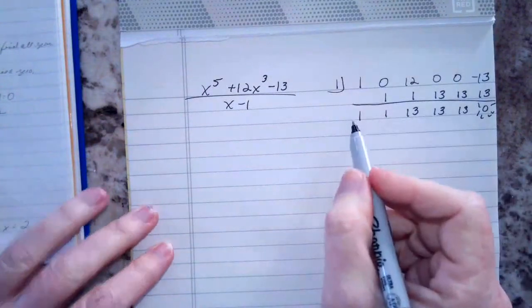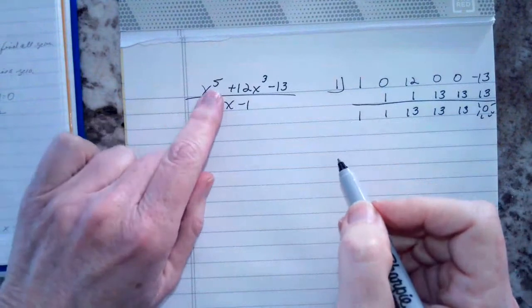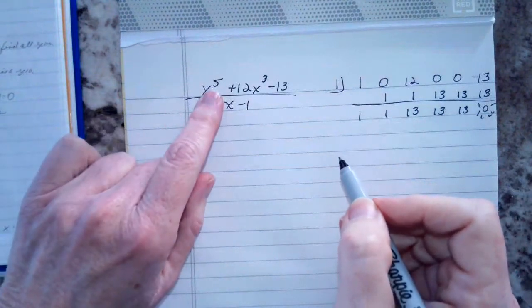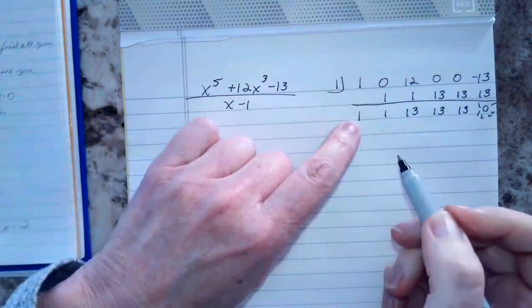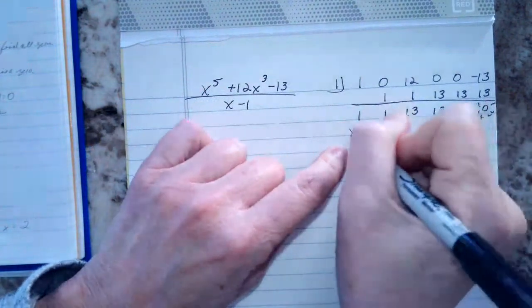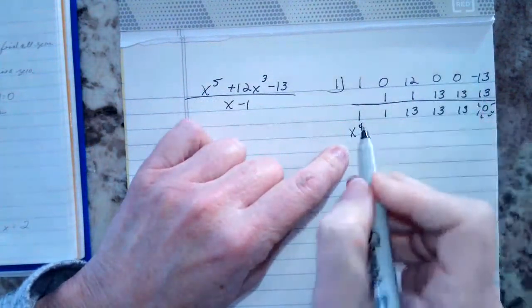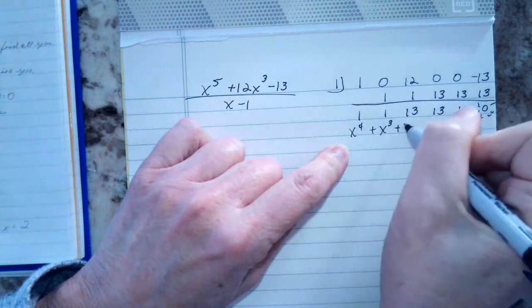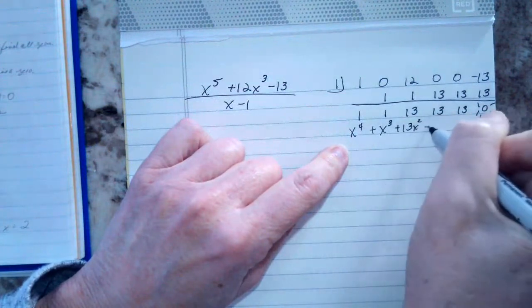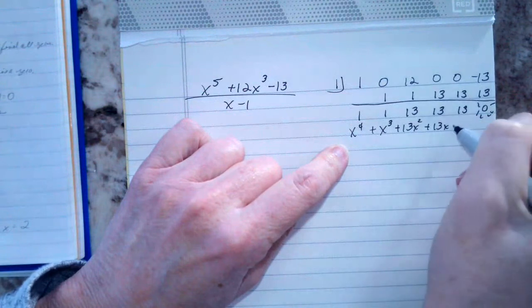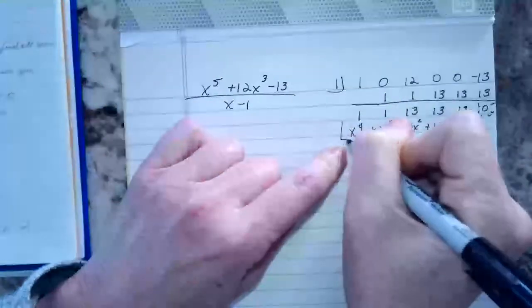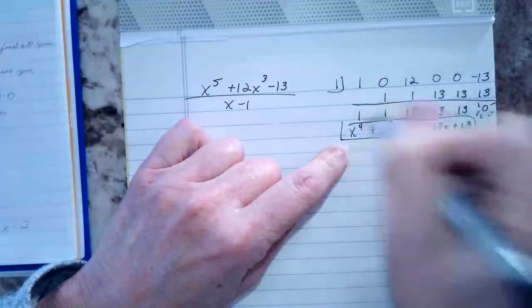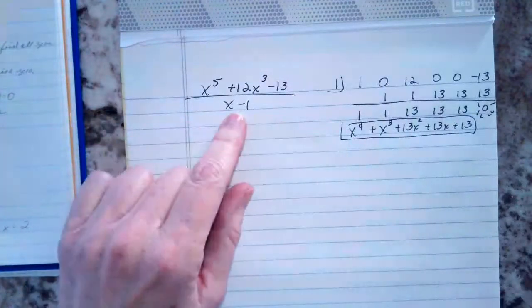We just have to know what it tells us. We started with x to the 5th. Always, this answer will be one less exponent. So x to the 4th, and then trot down one at a time. x to the 3rd, 13x squared, 13x plus 13. And there's the answer that we're left with when we divide this out.